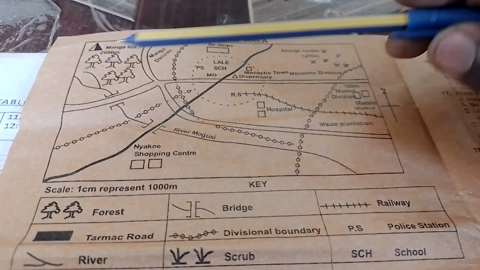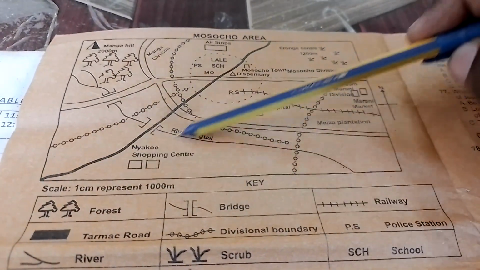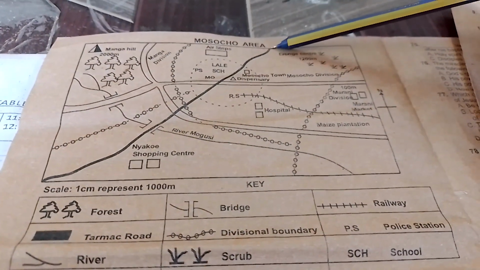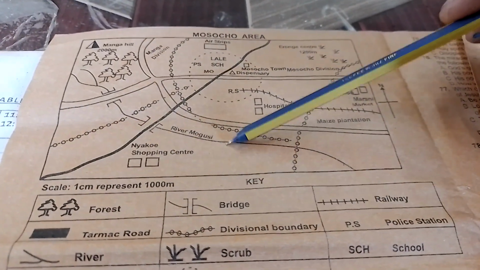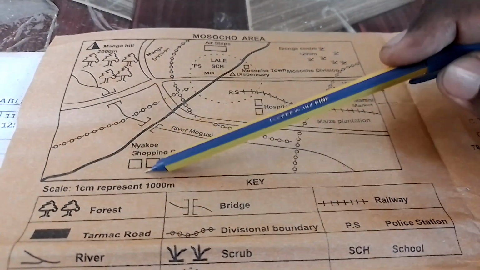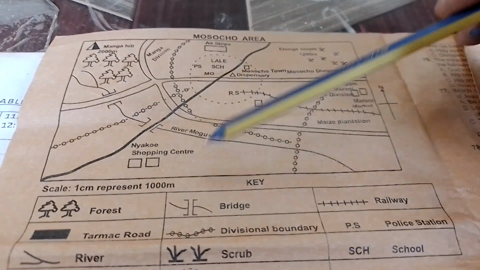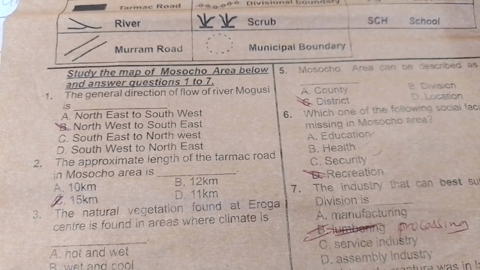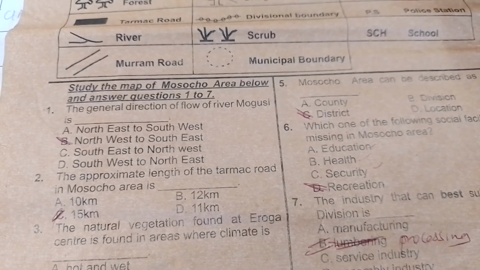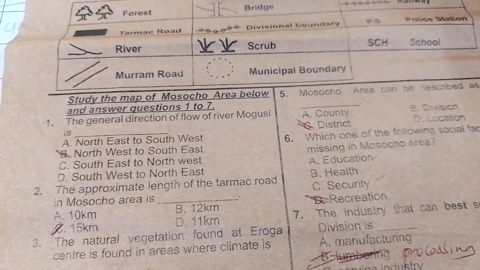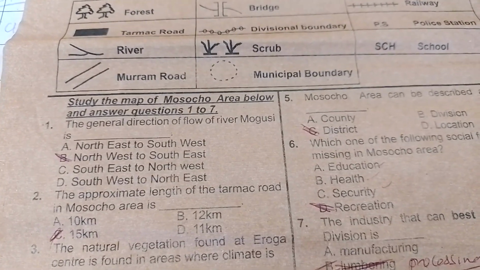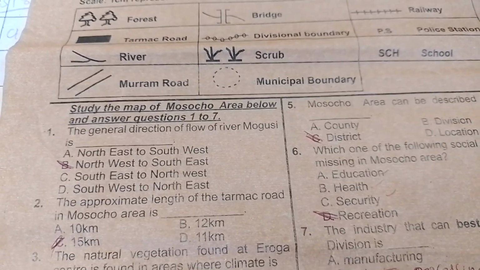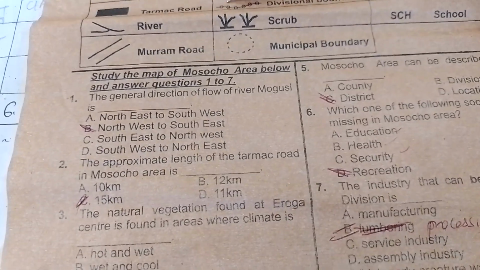So we assume the distance from here to here was 15 centimeters, so I'll say if 1 centimeter is equal to 1,000 meters, what about 15 centimeters? Now we are going to get 15,000 meters. If you can see the answers given in terms of kilometers, we are going to convert the 15,000 meters into kilometers. So we say, if 1 kilometer is equal to 1,000 meters, what about 15,000 meters? How many kilometers? You multiply, you cancel, then we remain with 15 kilometers.